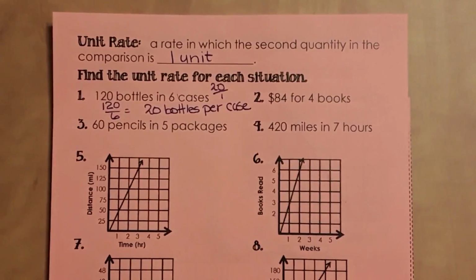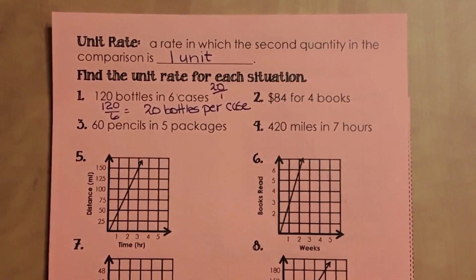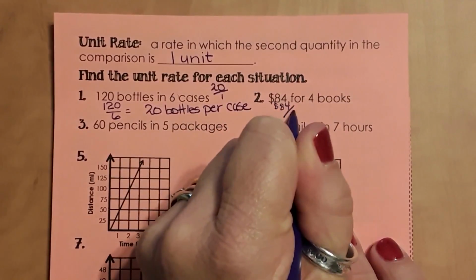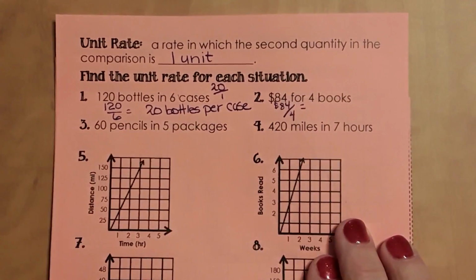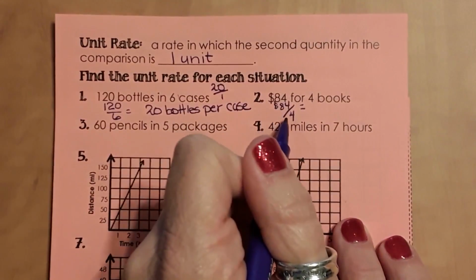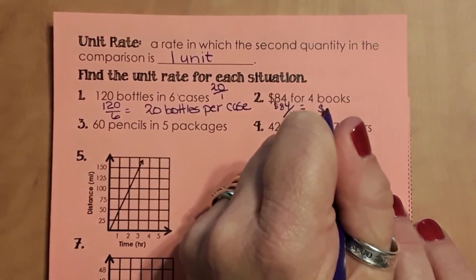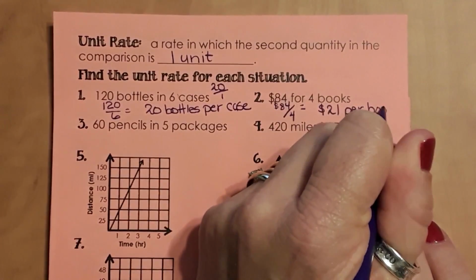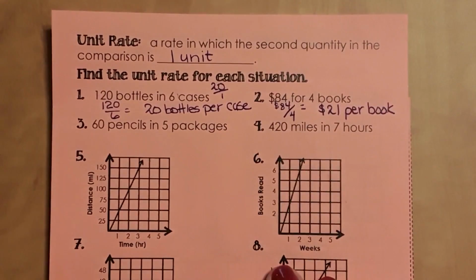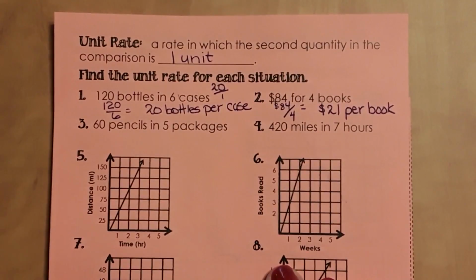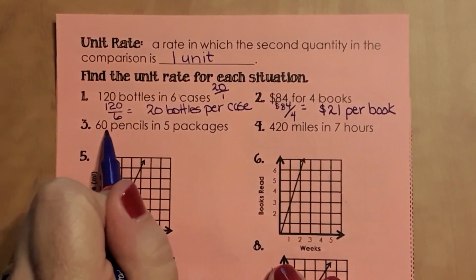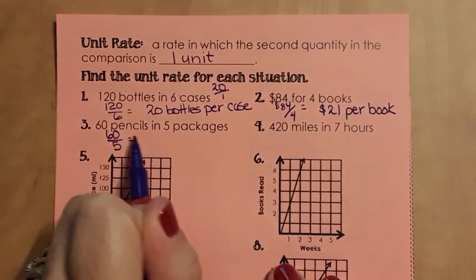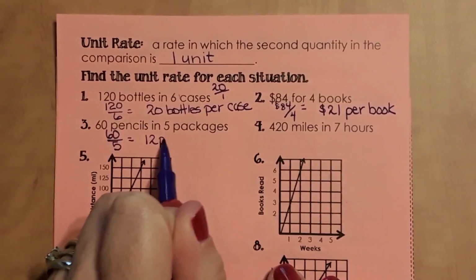All right. The next one, it says $84 for 4 books. Again, we're going to write it as a ratio. $84 over 4 books. How much is it for 1 book? So 84 divided by 4 is $21 per book. The next one, 60 pencils in 5 packages. Means that we're going to have 60 over 5, which equals 12 pencils per package.